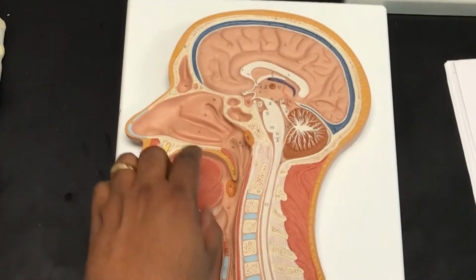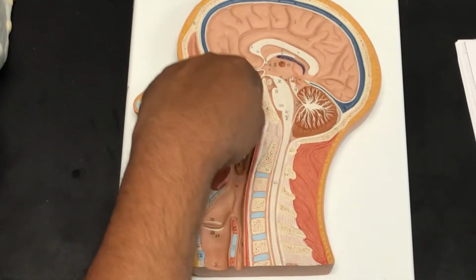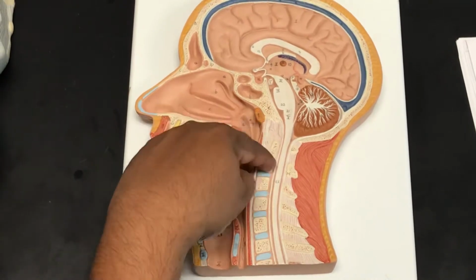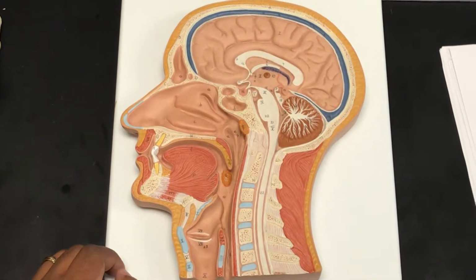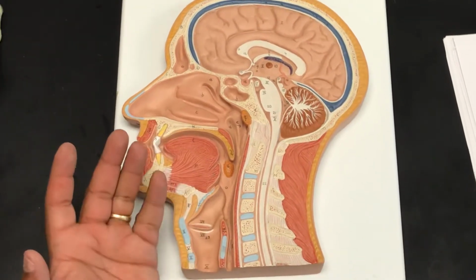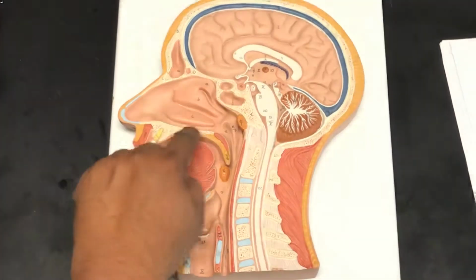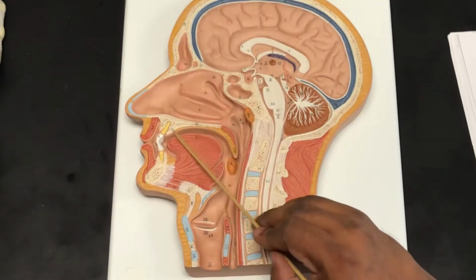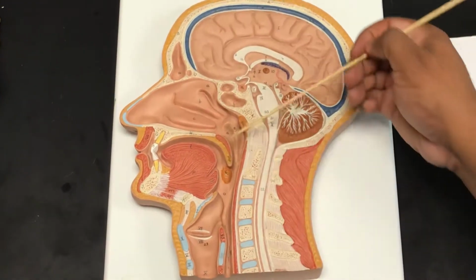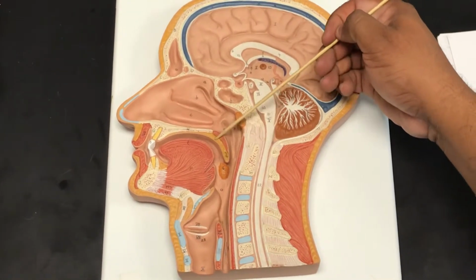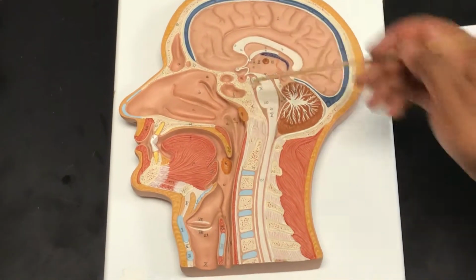Next one is the pharynx. We have the nasopharynx, the oropharynx, and the laryngopharynx. Next one is the hard palate. The hard palate is in the oral cavity. This region right here is the hard palate because it has the bony prominences. The remainder in the back is the soft palate because of the musculature.